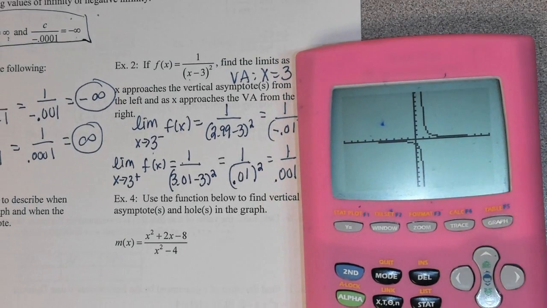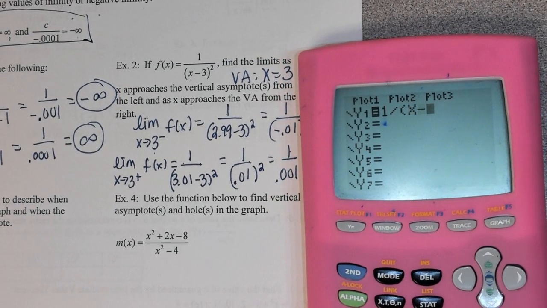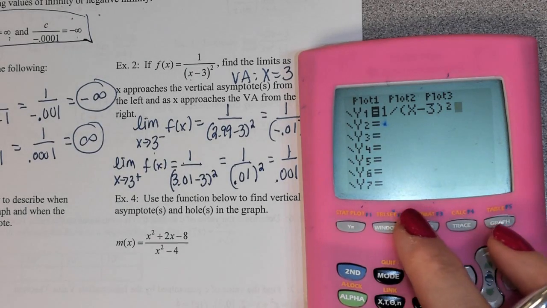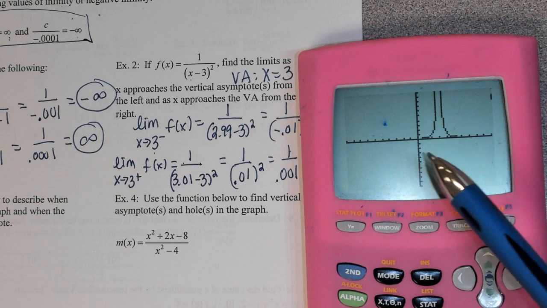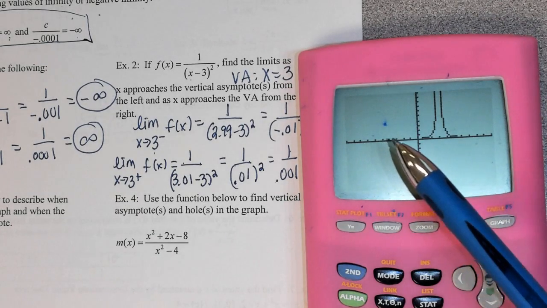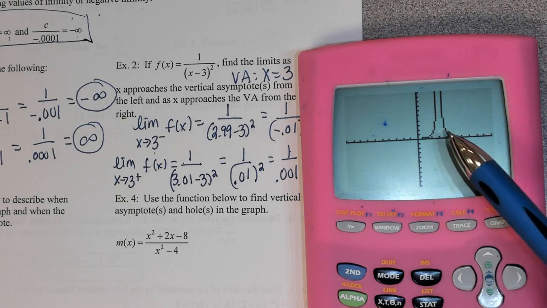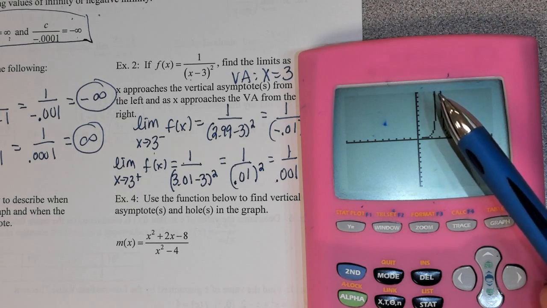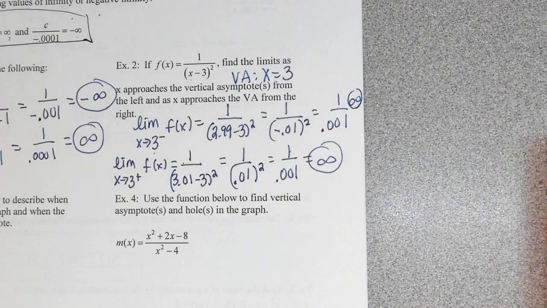So what that's telling us then is that for this function, if I have that typed in, and I look at the graph of it, as we approach 3 from both sides, see how it's going up to infinity? As I get closer to 3 from the left, it's going up to infinity. As we get closer to 3 from the right, it's going up to infinity. And that's what we had, infinity and infinity. See how that's helpful?